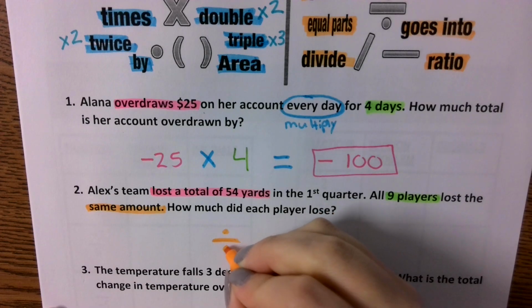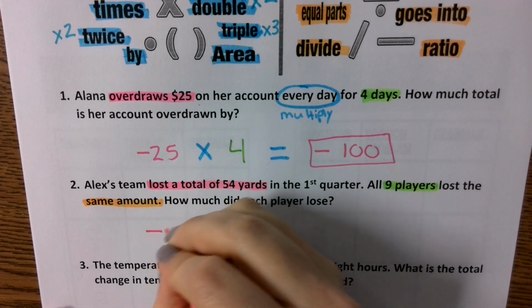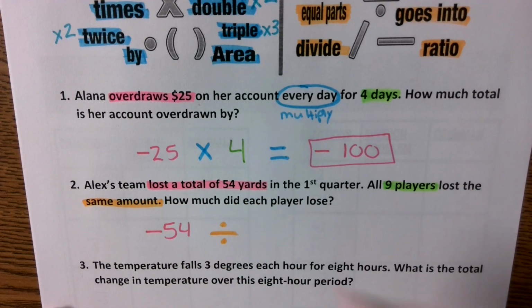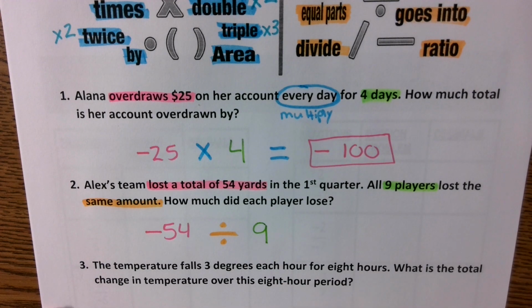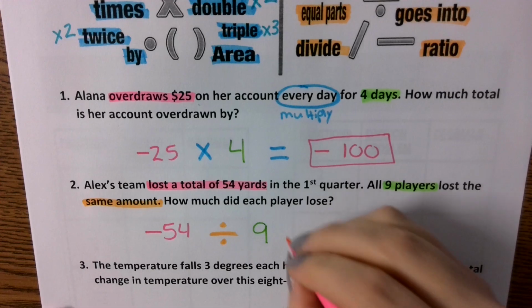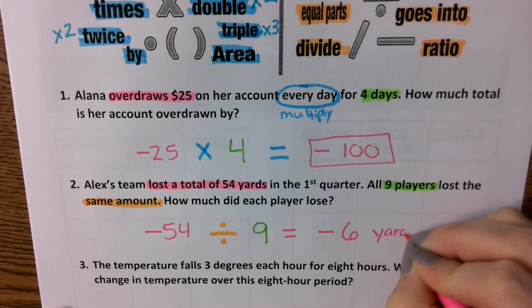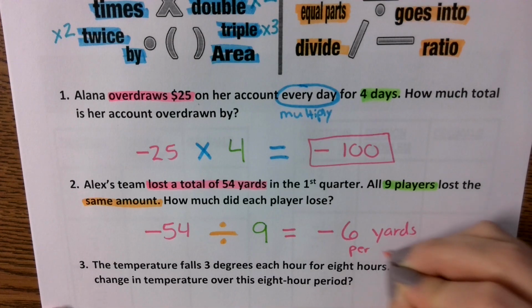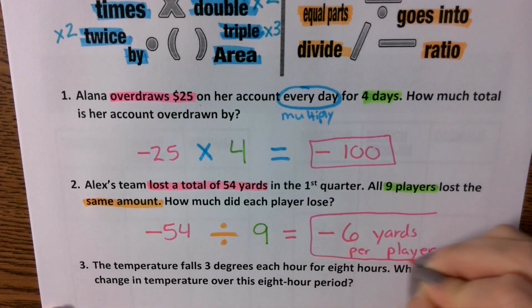Remember, equal parts means it's division. So we're going to take negative 54 and divide it by the positive 9. Good, thank you. It's going to equal negative 6. So negative 6 yards per player. Each of the players lost 6 yards.